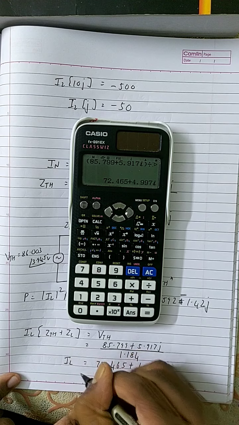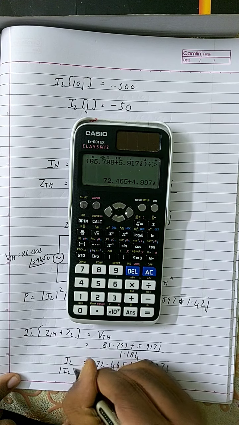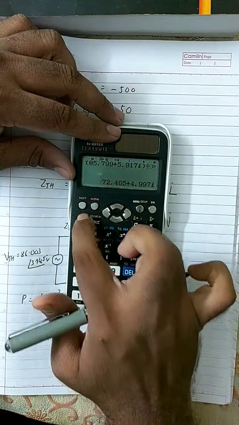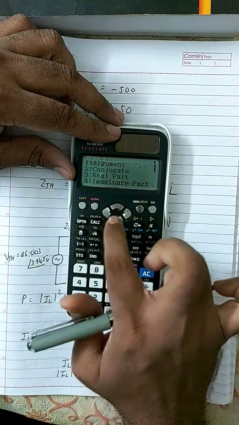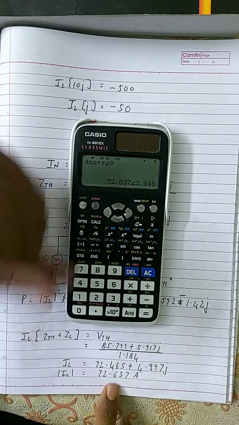If I want to find the magnitude, the magnitude of IL, simply find the magnitude of this value, removing the angle, and you will get 72.637. The magnitude of IL is 72.637 amperes.